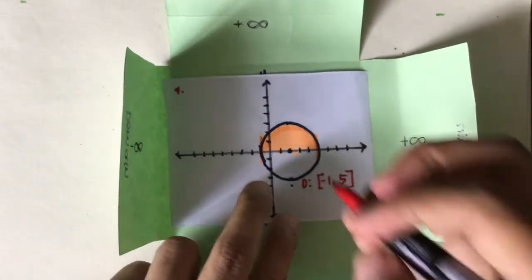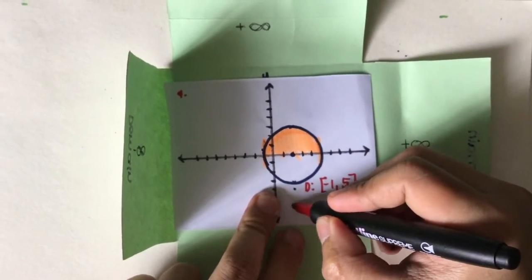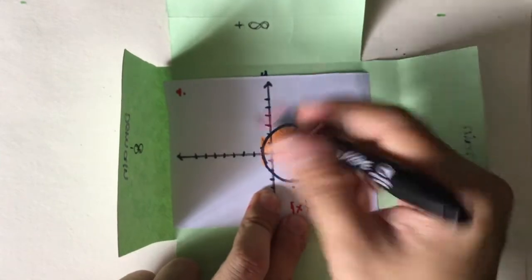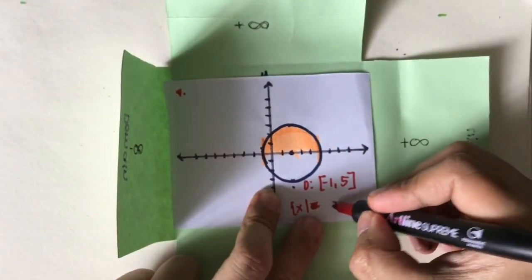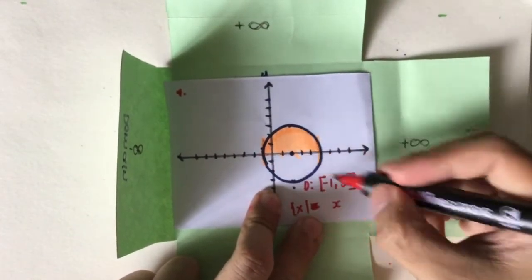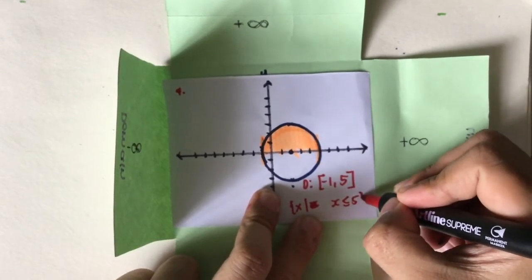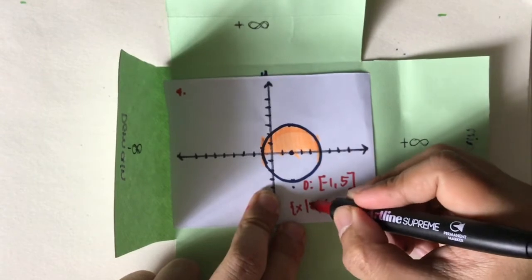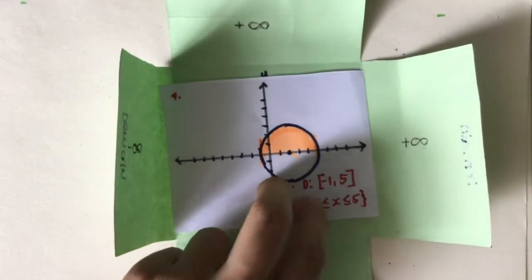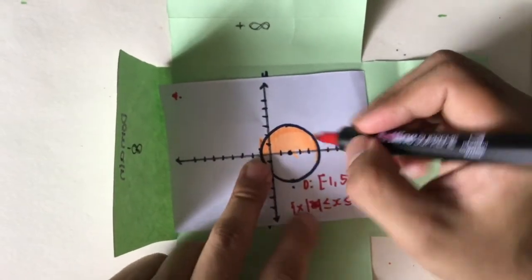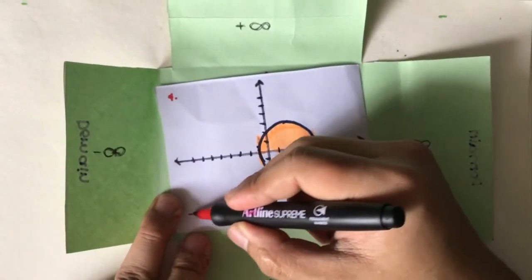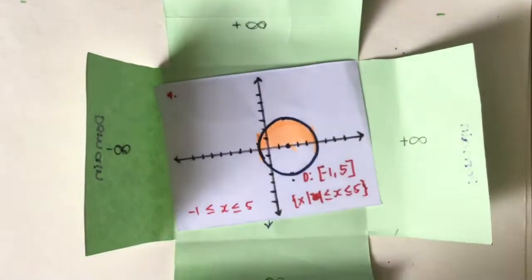So that's your domain. How do you write that in set notation form? You will say x such that x, since x is in the middle, that means there is a boundary on both ends. So x is less than or equal to 5, because we can use 5, but greater than or equal to -1. So I'm sorry for that. If you're going to rewrite that, the domain is x greater than or equal to -1 but less than or equal to 5. Okay, how about the range?